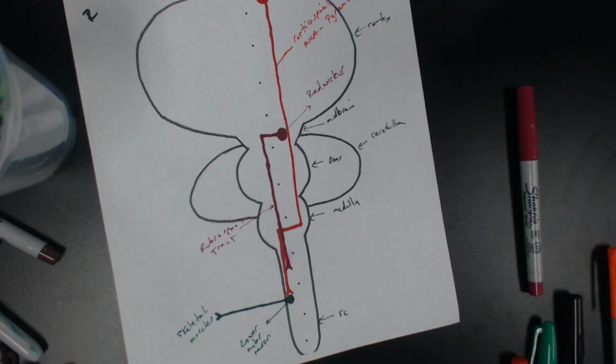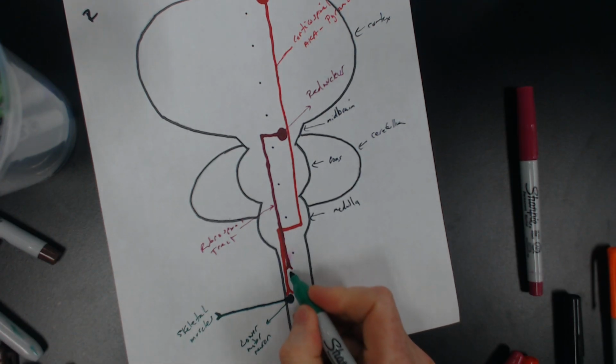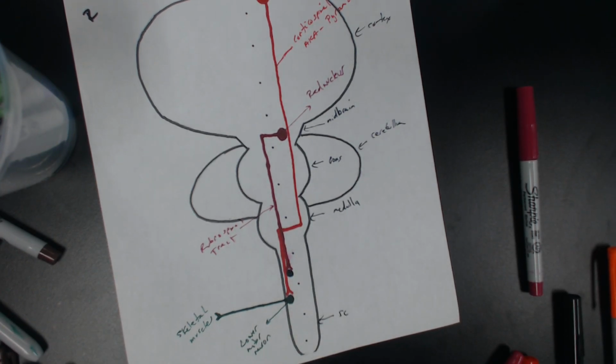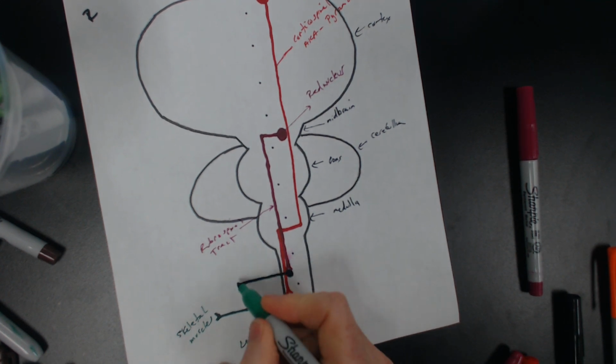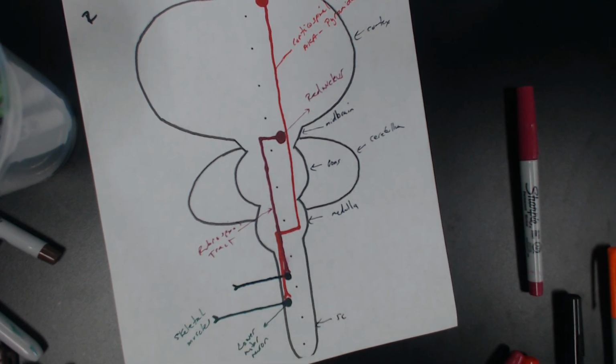At the appropriate spinal level, the rubrospinal tract then synapses with the lower motor neuron here. And does anybody remember what the rubrospinal tract influences? Upper extremity flexion, yeah, exactly. Upper extremity flexion, specifically elbow flexion in humans.